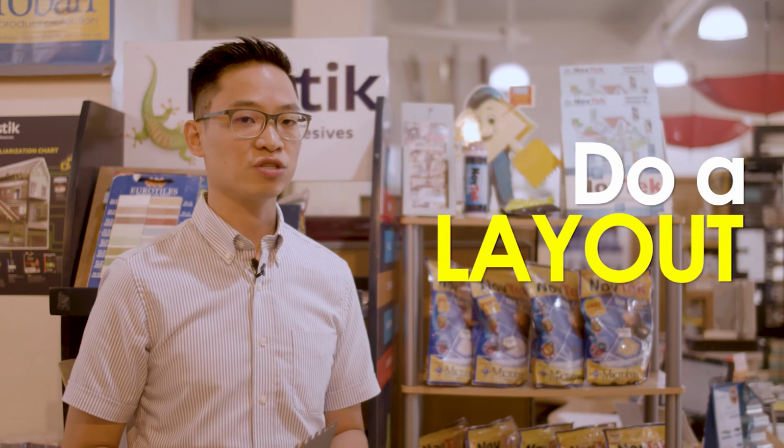So now we come to the hard work, the actual installation of the tiles. Some things to consider when you are going to actually lay your tiles. First, you need to do a layout of the tiles that you will be installing. For example, if you're installing a 60 by 60 tile, you need to physically mark the floor where you will be installing it to act as a guide on the first few tiles that you will lay.